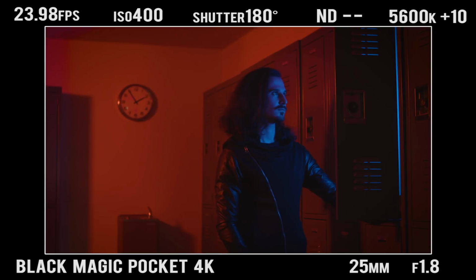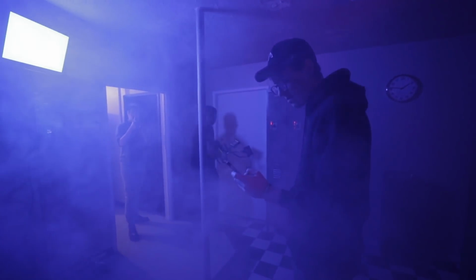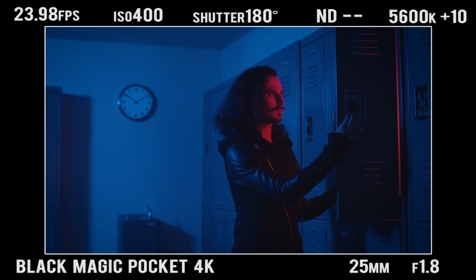However, there are some color combinations that look really good, like yellow and green, reds and blues. For this scene, we chose to use red and blue light. We chose to have the room be primarily blue and the locker to be red.